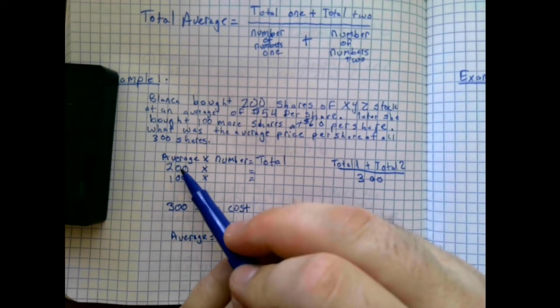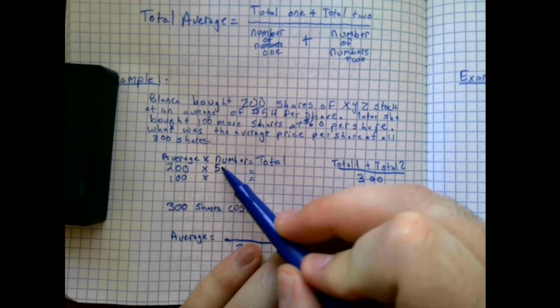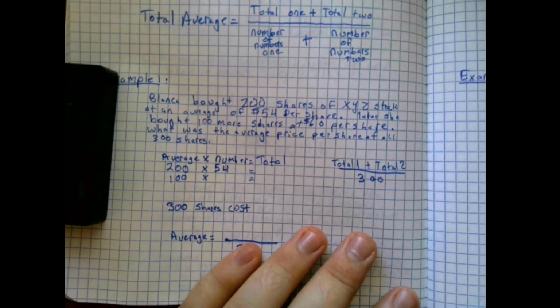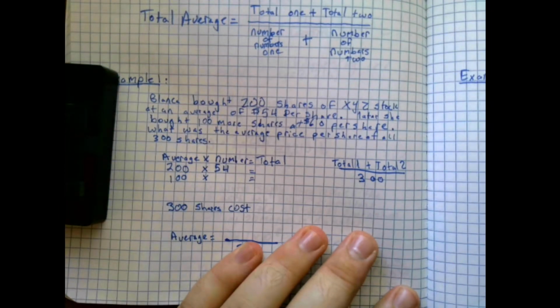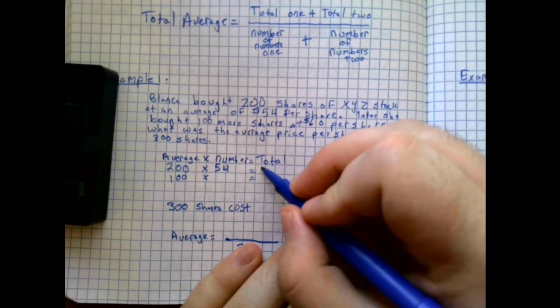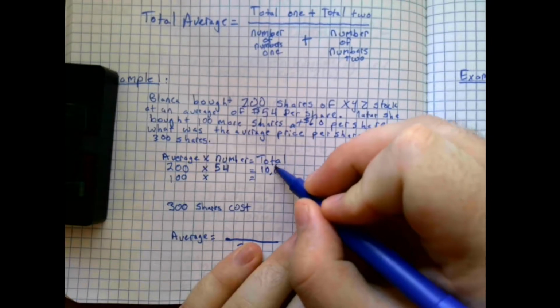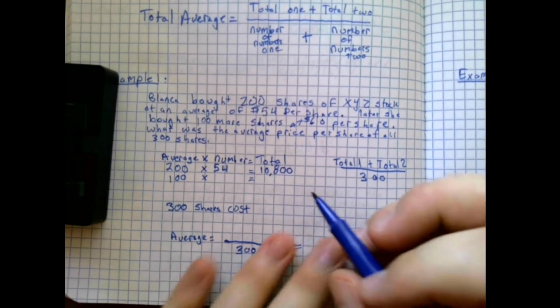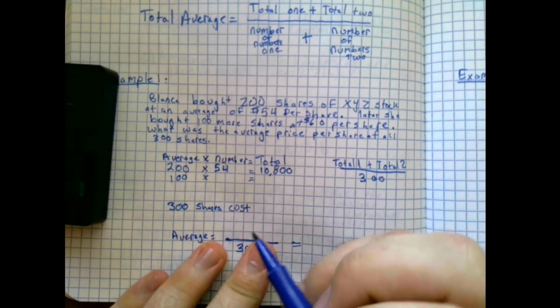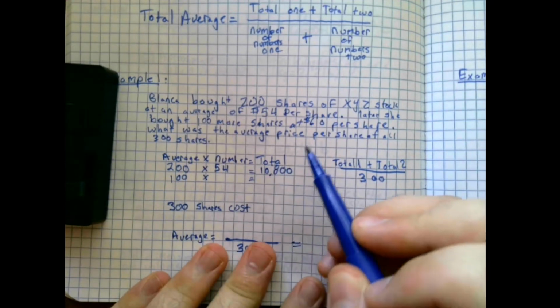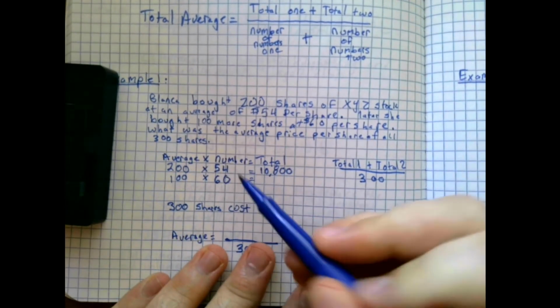Now, 200 shares were purchased at $54 a share, and 200 times 54 is 10,800. 100 shares were purchased at a price of $60 per share.